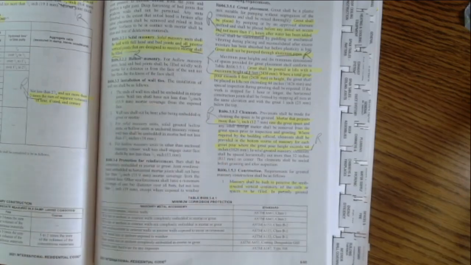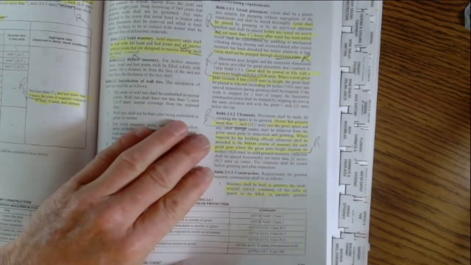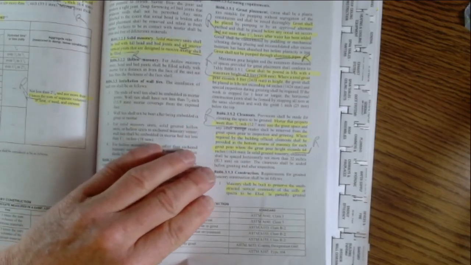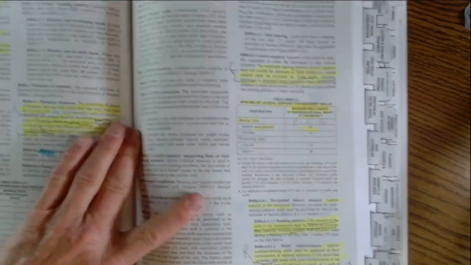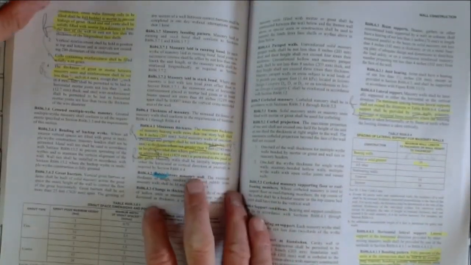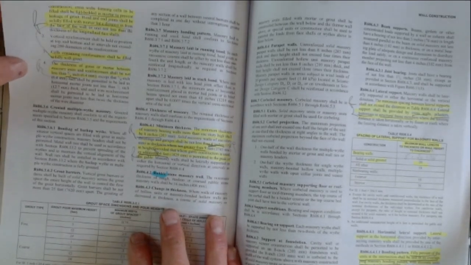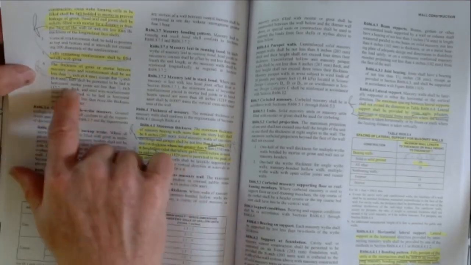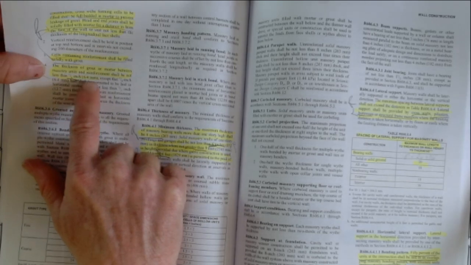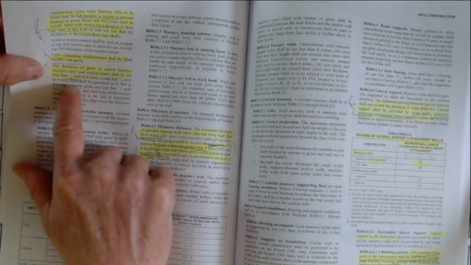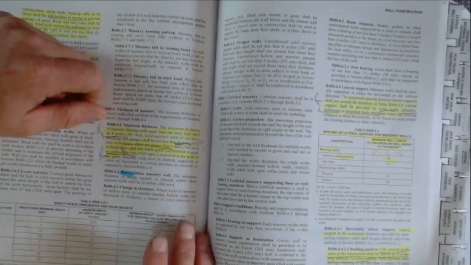Know that the mortar projections can't be more than a half an inch. Oh yeah, you have to have mortar protection of your rebar of at least a 1/4 inch. So keep that in mind.